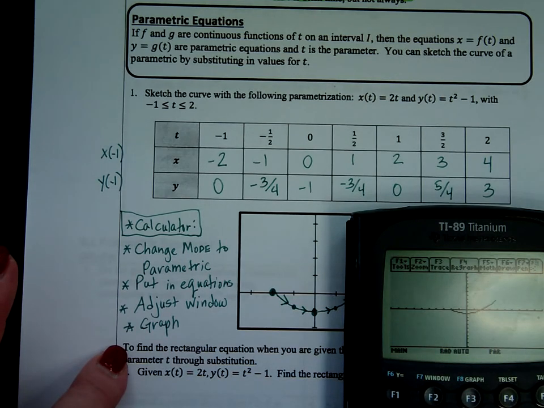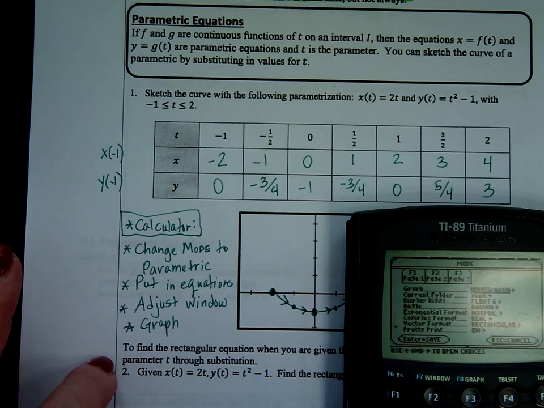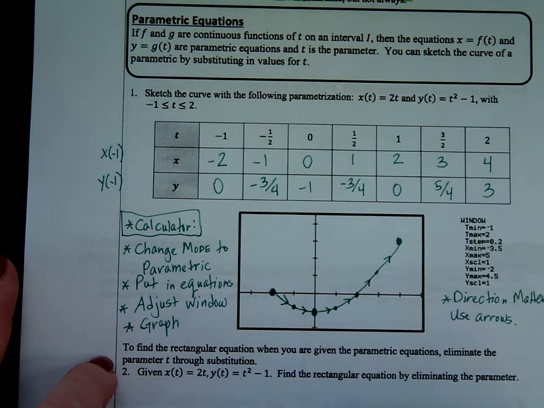And you can see there it is. That's our graph. So it started at -2, 0. And it ends at 4, 3. So that's how you graph parametrics. Now remember also to go back and change your mode back to the regular function because that's what we use 99% of the time.